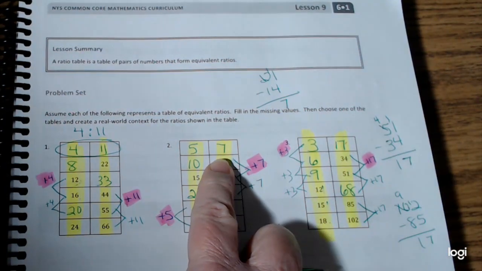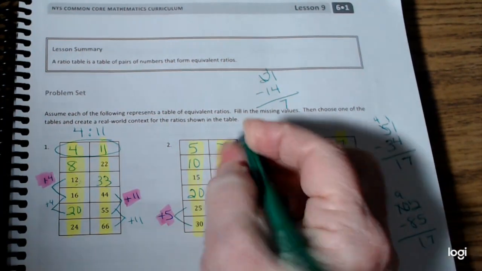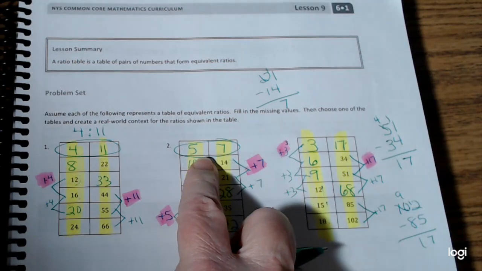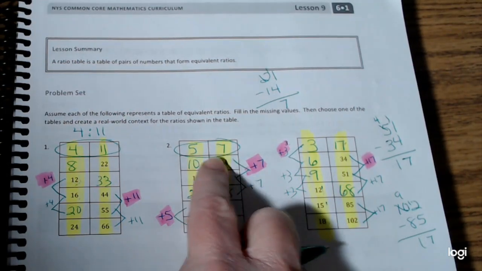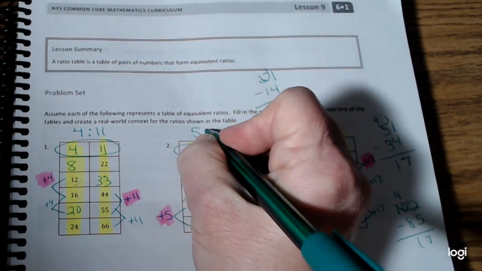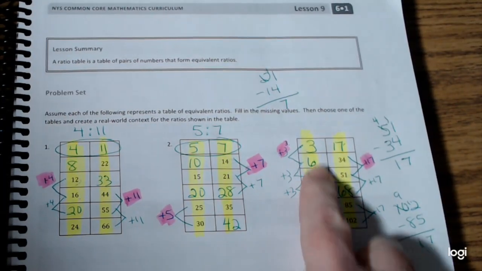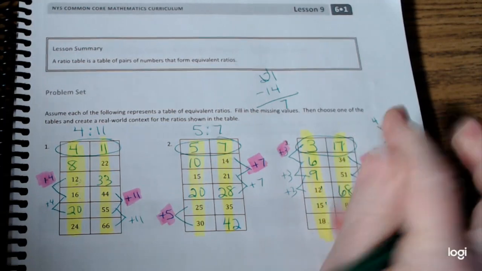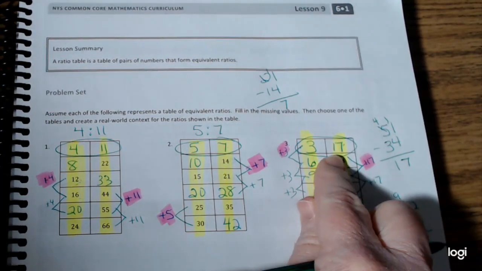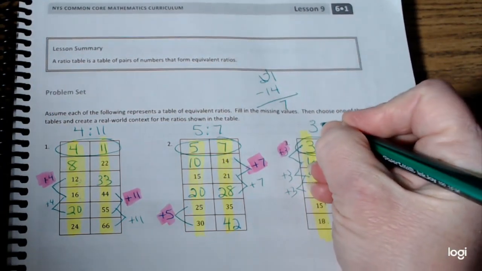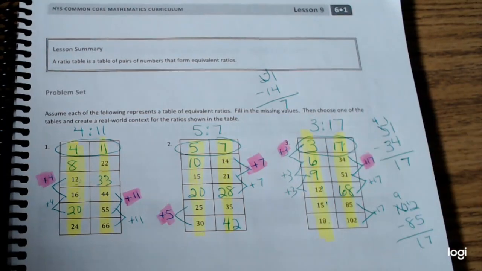Let's look at 5 and 7. It's the smallest one. 5 is prime and 7 is prime, so this one will not simplify as well. And we look up here, here's our smallest ratio. 3 is prime and 17, so that means there aren't any factors to go into both.